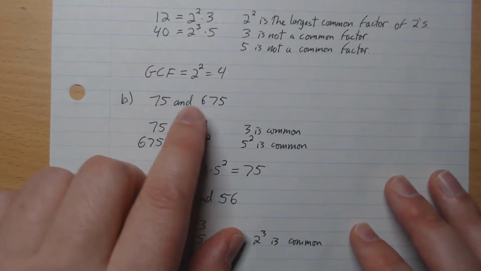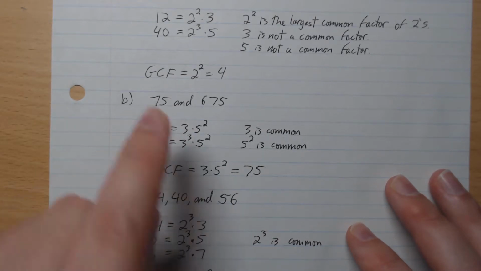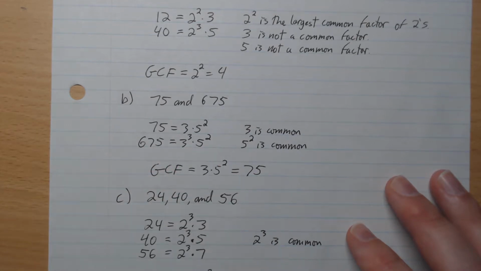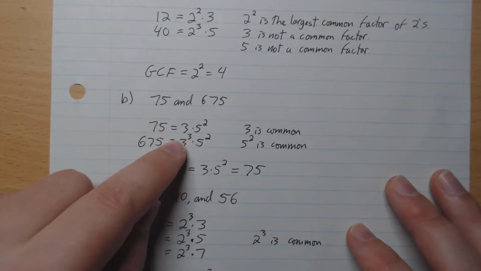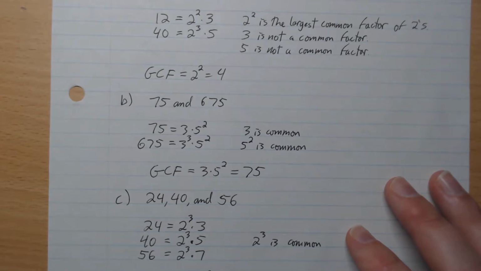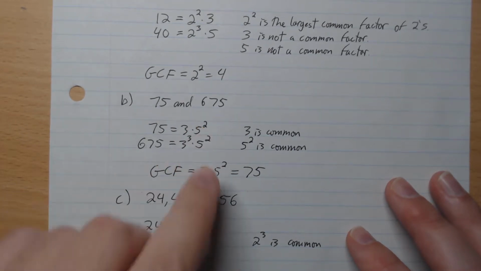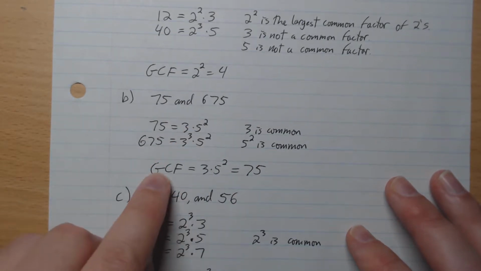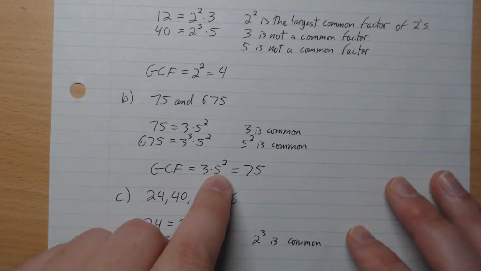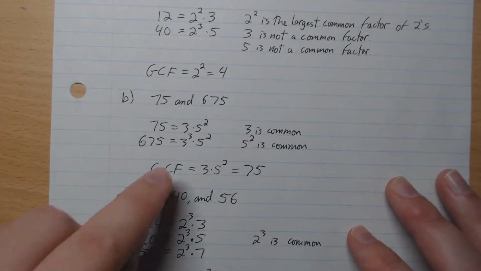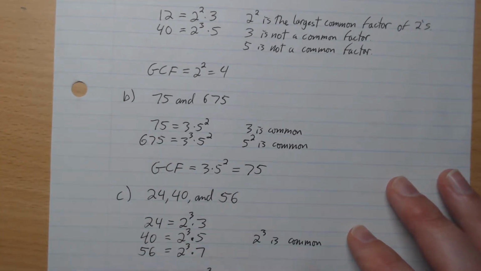B, 75 and 675. So 75 is 3 times 5 squared. 675 is 3 cubed times 5 squared. So we notice that there is a 3 in common, 3 here and 3 here. 3 squared is not common, right? It's not common for the 75. So only 3 is in common. And then we look at the 5's, 5 squared is in common. So we say 5 squared, like that. So our GCF is 3 times 5 squared, which gives 75. So 3 times 5 squared is the largest common factor for both of these numbers, 75.